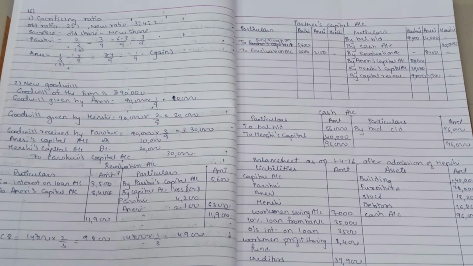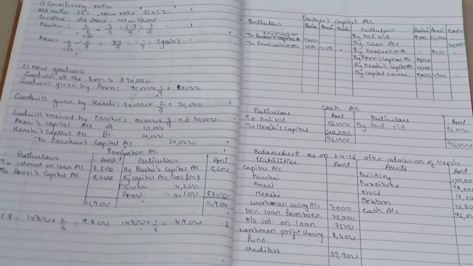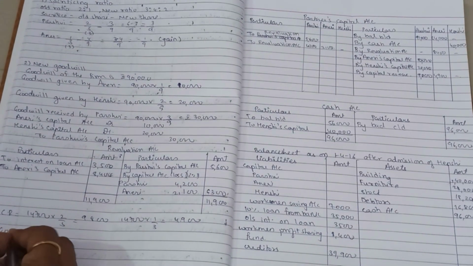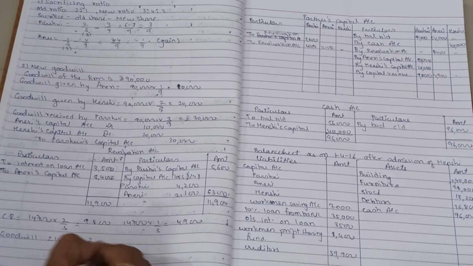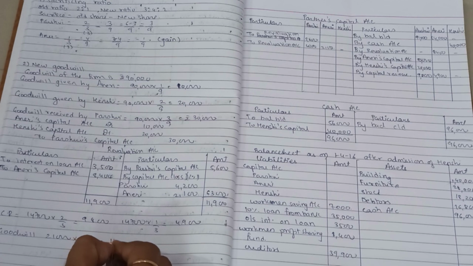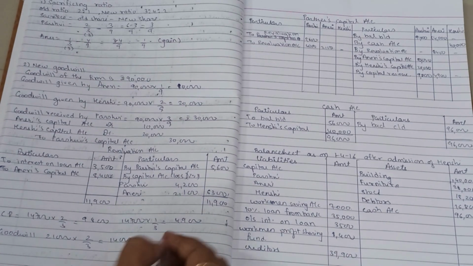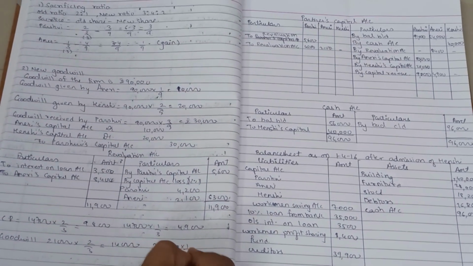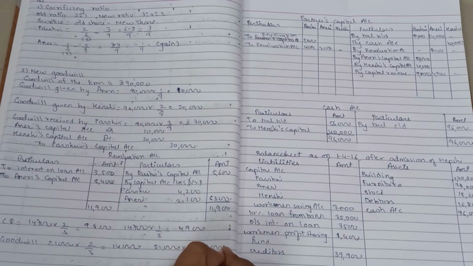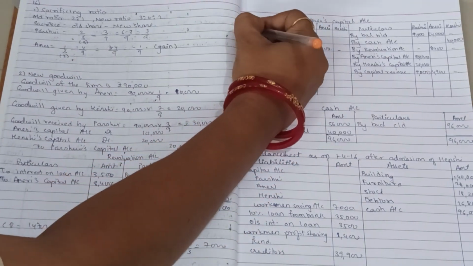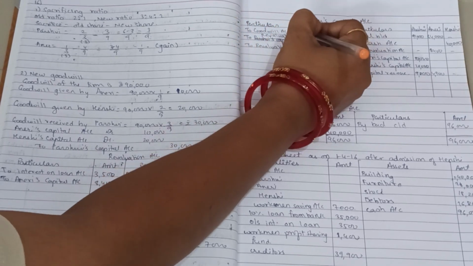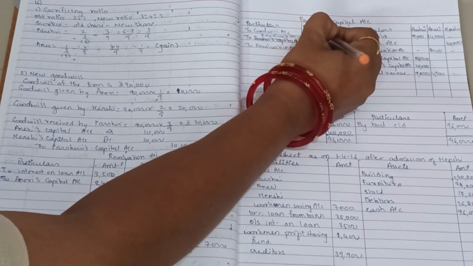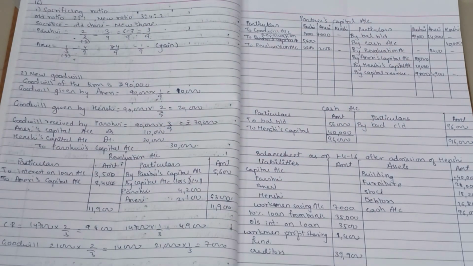Now, goodwill given in the balance sheet we have distributed in the old ratio. So goodwill 21,000 multiplied by 2 by 3 will be 14,000. 21,000 multiplied by 1 by 3 will be 7,000. So here to goodwill account, amount is 14,000 and here 7,000.